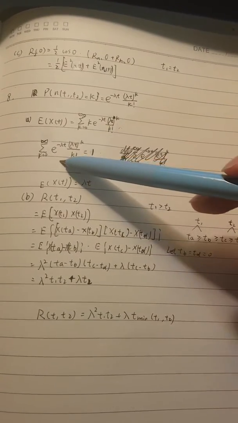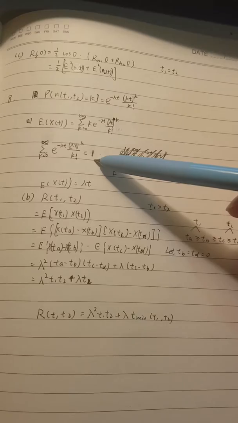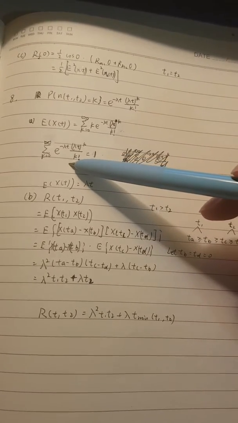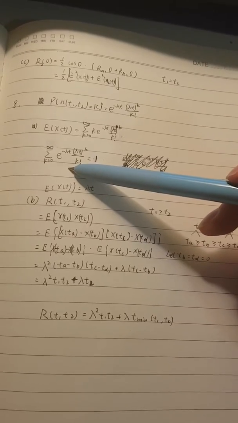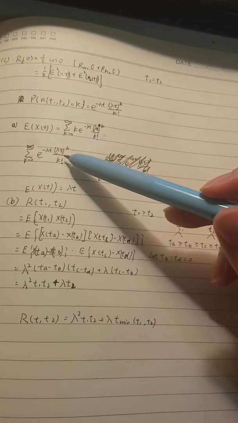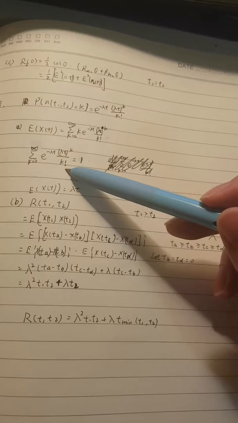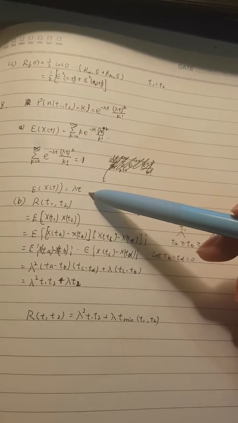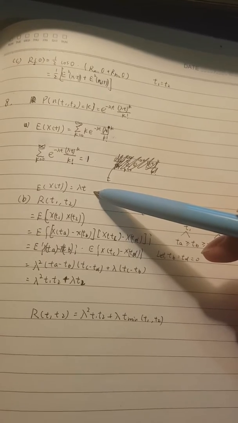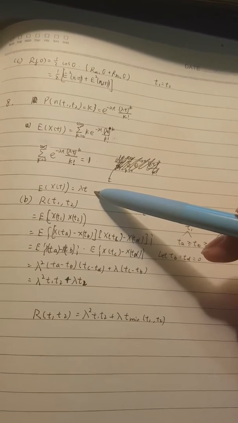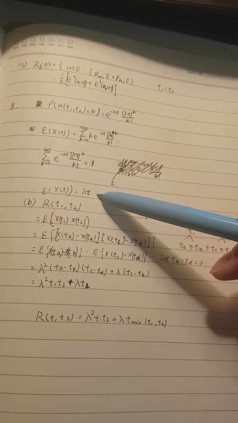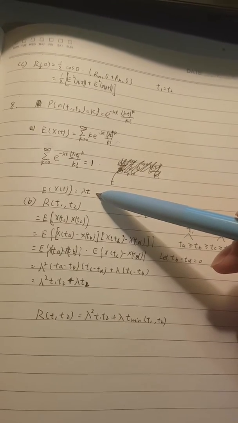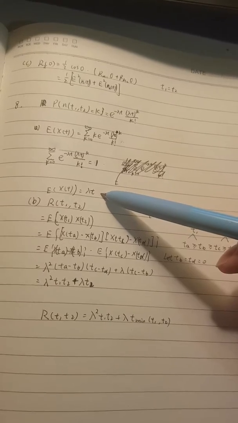The sum of this one is 1, and by some calculation, for example, we could get the derivative of this one, and finally we get the expectation of X_t is lambda t. It's similar to the expectation of X if X follows the Poisson distribution.